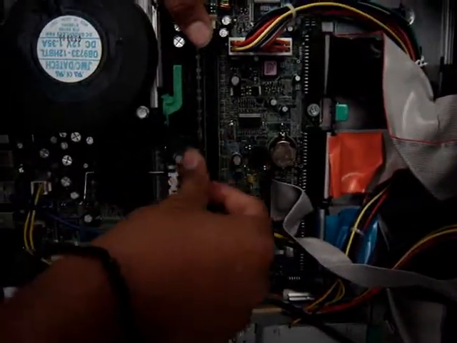Hi, now we're going to talk about RAM. That's random access memory. So basically, whenever you're running an application or you're saving a Word document, for the time being, it's saved on your RAM. Now the RAM's located here on the motherboard. It's this stick right here.